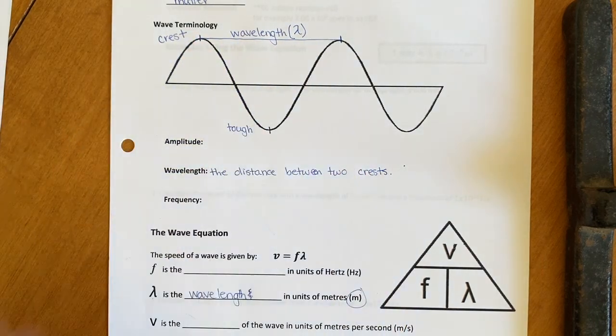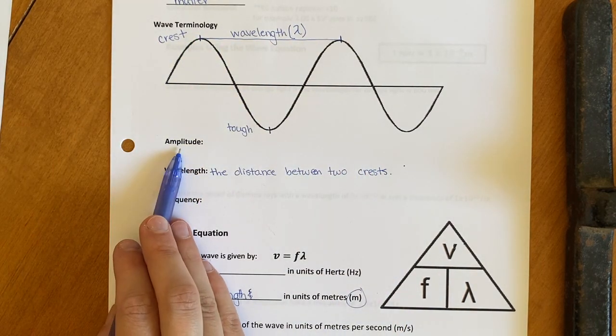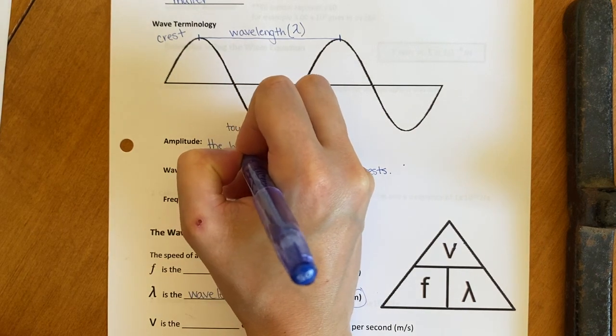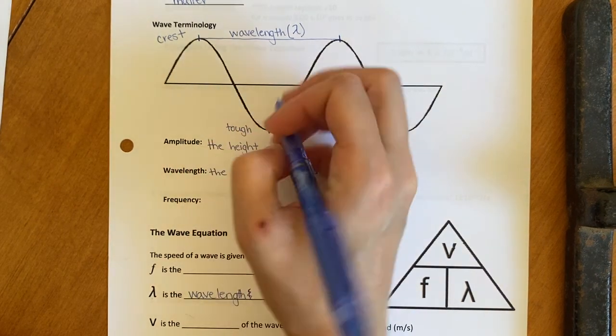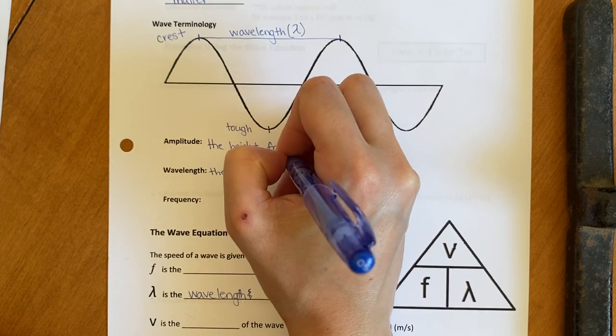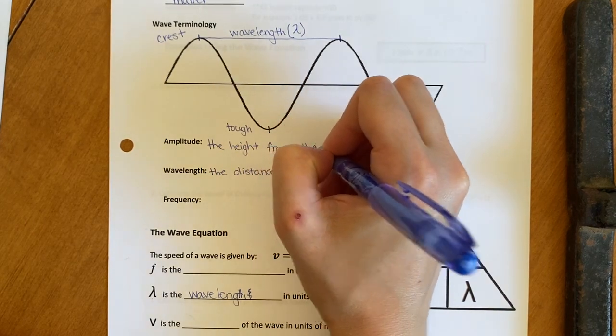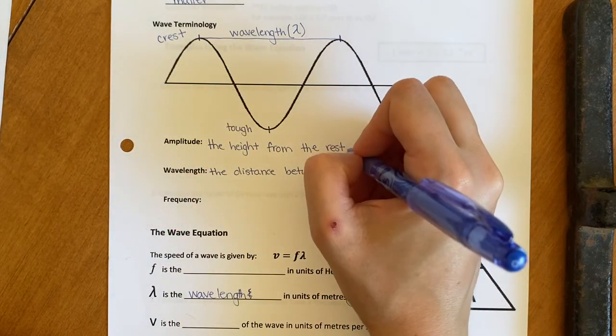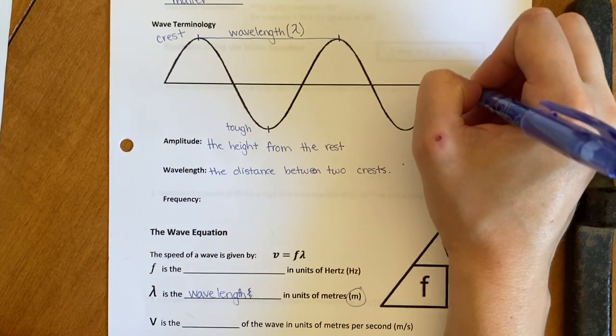So that's wavelength. Amplitude is the height from the rest position, which is this line along the middle. So I'll label that as rest.